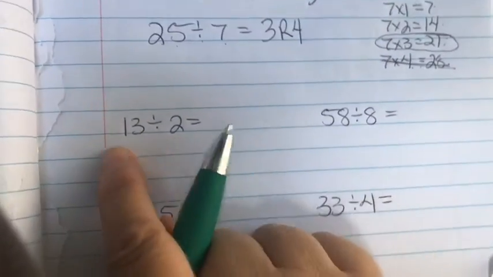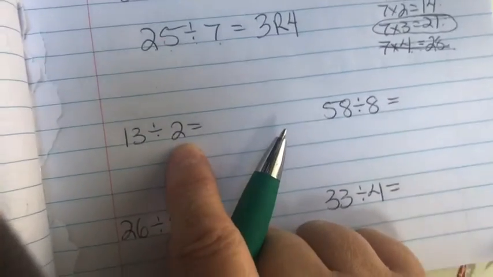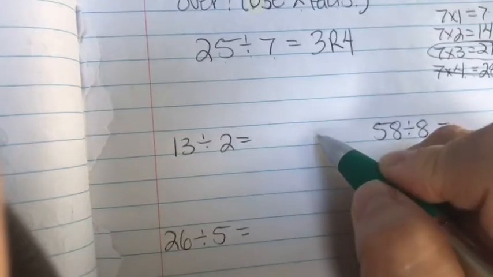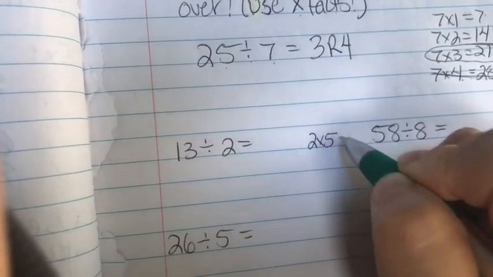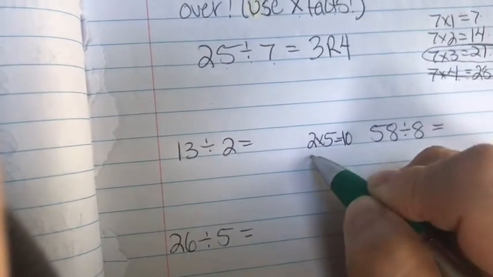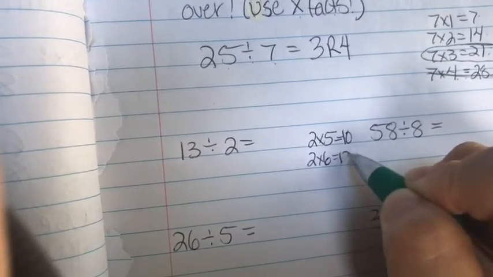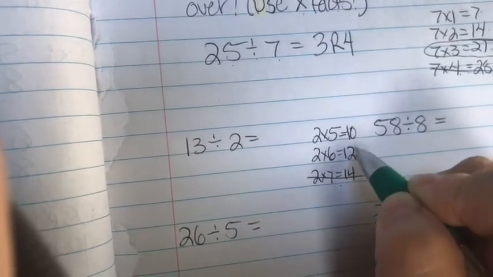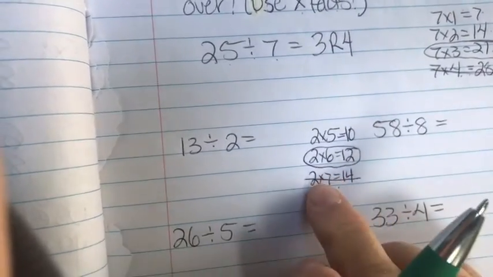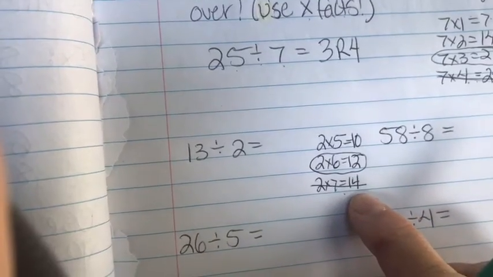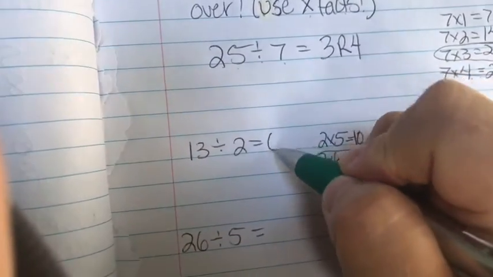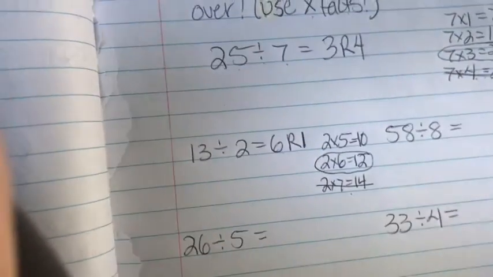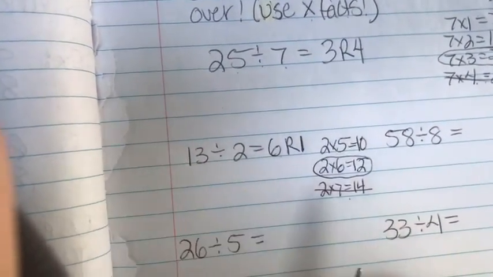This one's pretty easy, 13 divided by 2. So I just start thinking to myself, what times 2 is going to get me as close to 13 as I can without going over? I say, okay, well 2 times 5 is 10, 2 times 6 is 12, 2 times 7 is 14. That's too many. So I'm going to go back to this one because that's as close as I can get without going over. So I know it's going to be 6 because 2 times 6 is 12, and I have a remainder of 1 left over because I have to get from 12 up to 13.